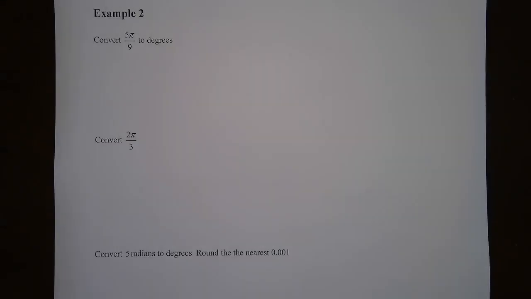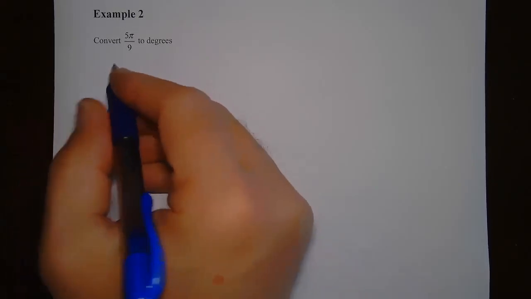All right, for example 2, I want to convert 5 pi over 9 to degrees. Okay, so I'm not saying radians, right? Because if we see convert 5 pi over 9 to degrees, we automatically know that that's in radians, okay? So we're going to start with 5 pi over 9.